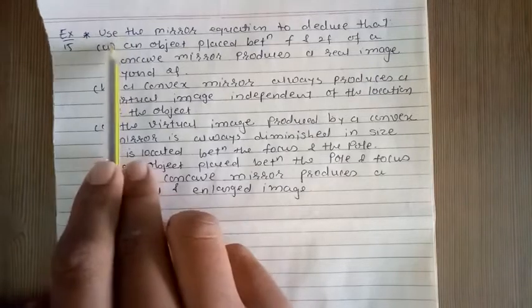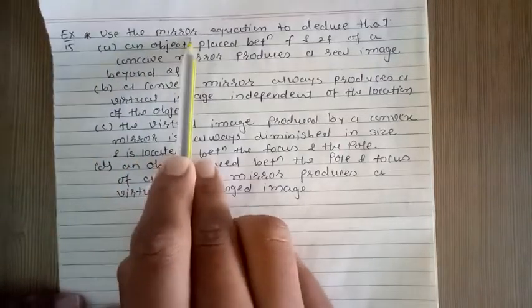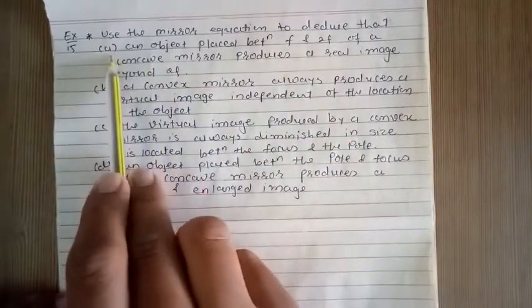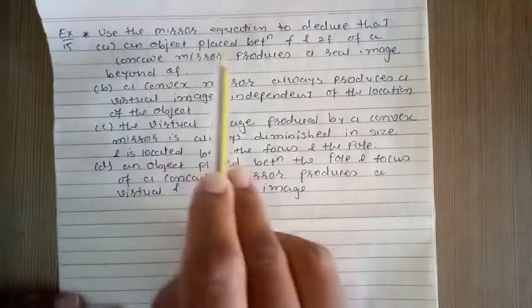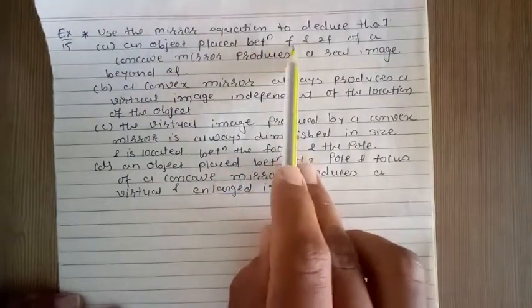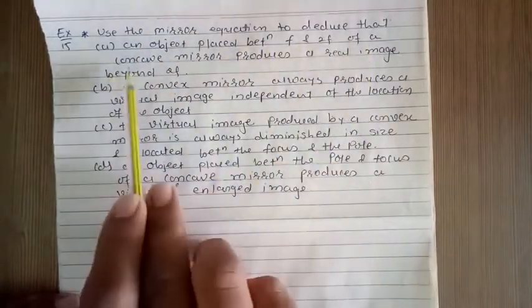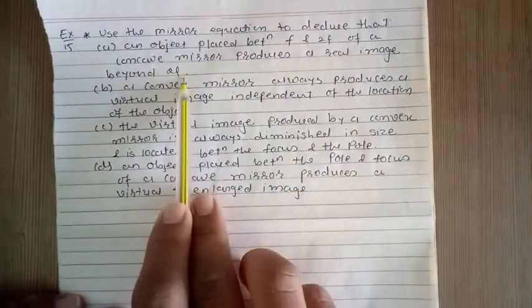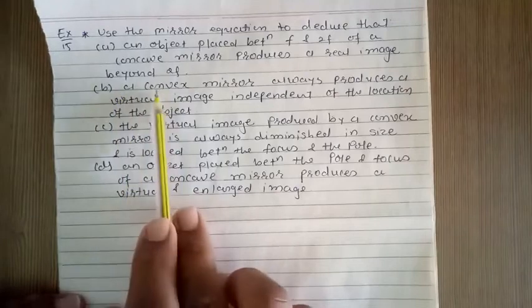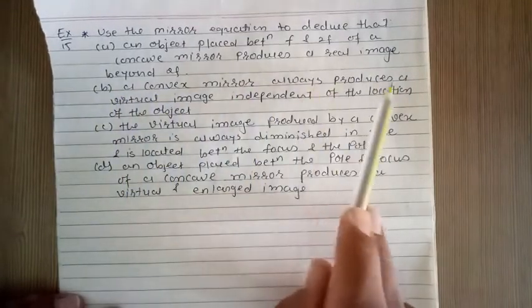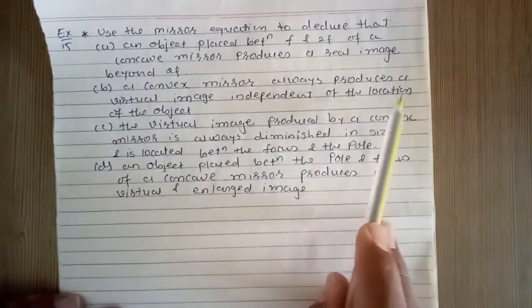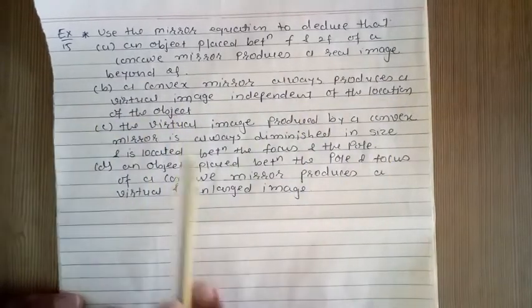Okay, see here. Use the mirror equation to deduce that first, an object placed between f and 2f of a concave mirror produces a real image beyond 2f. Second, a convex mirror always produces a virtual image independent of the location of the object.